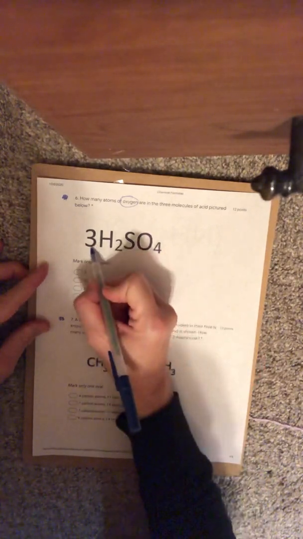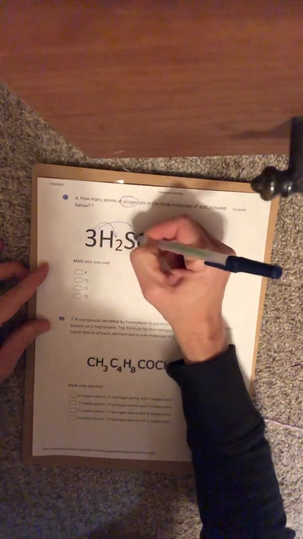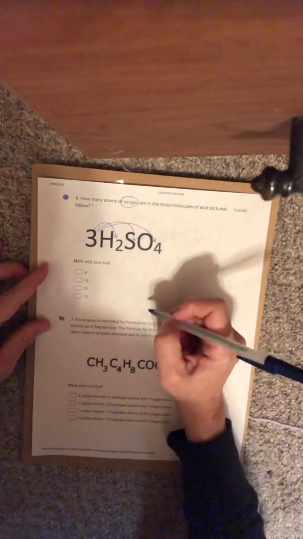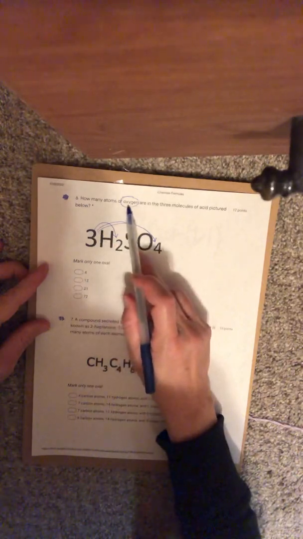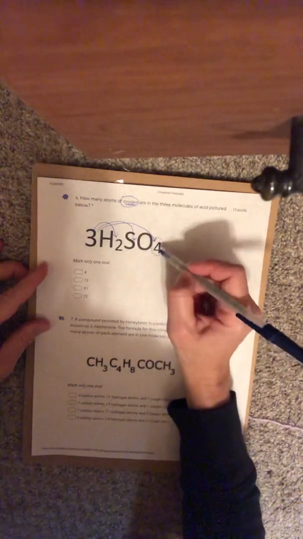Number 6, how many atoms of oxygen are in the 3 molecules of acid pictured? I have a 3 in front, which means it's going to be distributed. Big number times small number, big number times small number, big number times small number. But my question is only about oxygen, so I only care about the O's. I'm going to take big number times small number for the O, and I should get the correct answer.